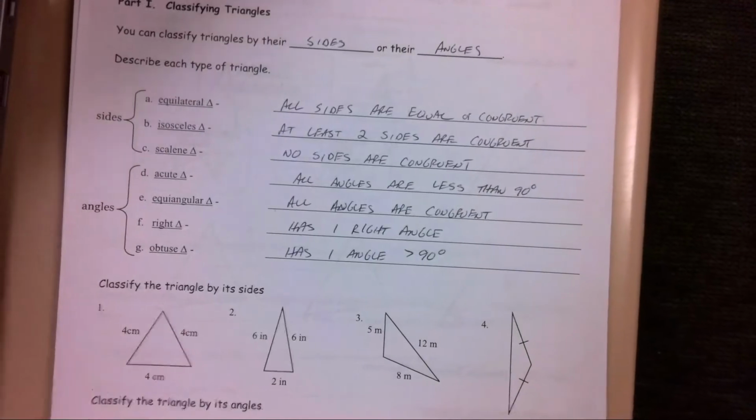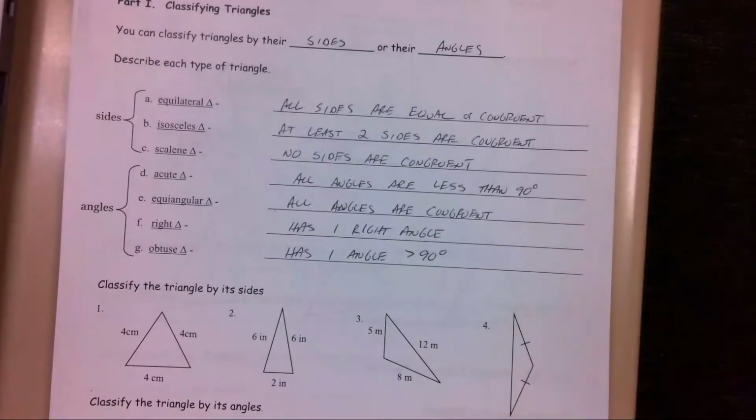By angles, we call it an acute triangle if all angles are less than 90 degrees. We call it equiangular if all angles are congruent. It is a right triangle if it has one right angle. And it's called an obtuse triangle if it has one angle that is greater than 90 degrees.